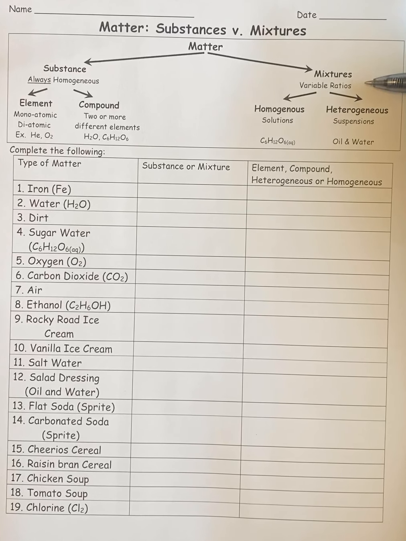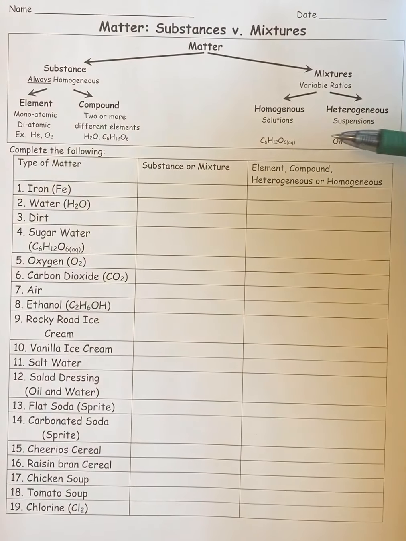Mixtures have variable ratios. They can be hetero or homogeneous depending, and they are combinations of two or more different things. That's what makes it a mixture. So now you have to be able to name those two things. So an example of a homogeneous mixture would be sugar water. And if you notice, I just said the two things. It's sugar and water. That makes it a mixture.